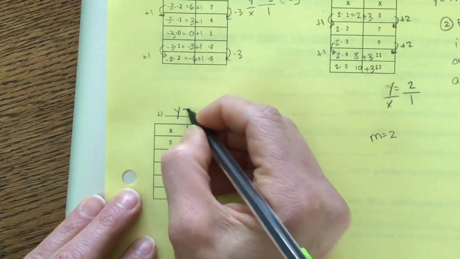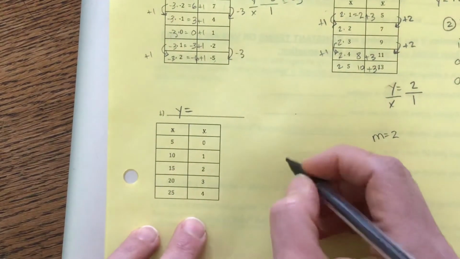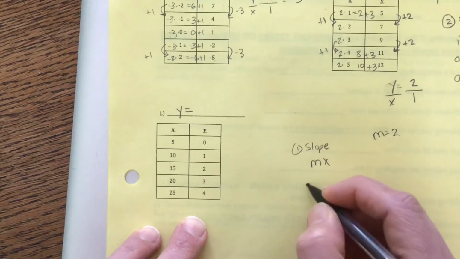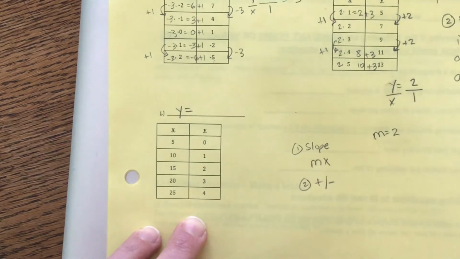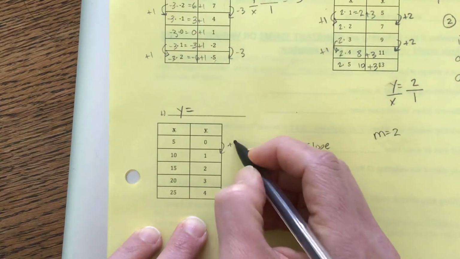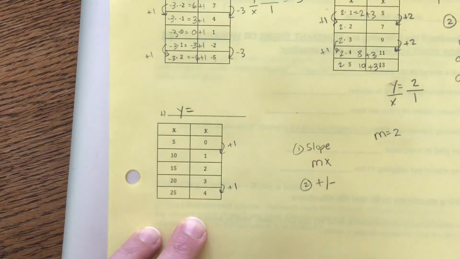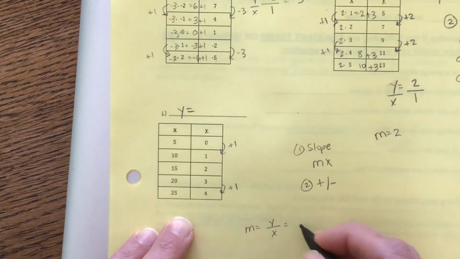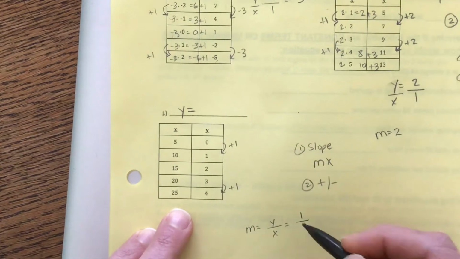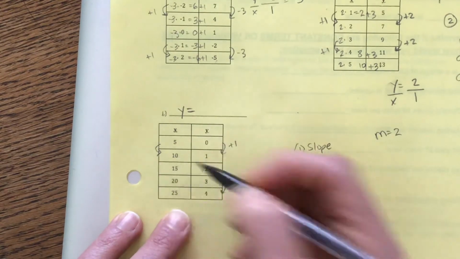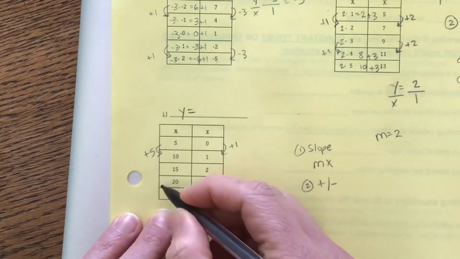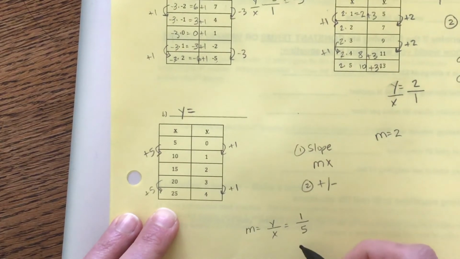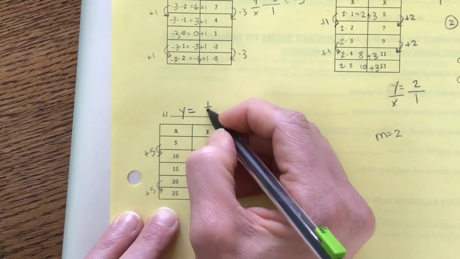Okay, let's try one more. So y equals, please start by that. And I have to find my slope, multiply it by x, and then see if I add or subtract anything. Okay, so my slope, I'm growing by 1. So again, remember slope is y over x. My change in y is 1. And right here, I'm adding 5. Yep, I'm adding 5. So my change in x is 5. So my slope is 1/5. So I've got to multiply that by x.